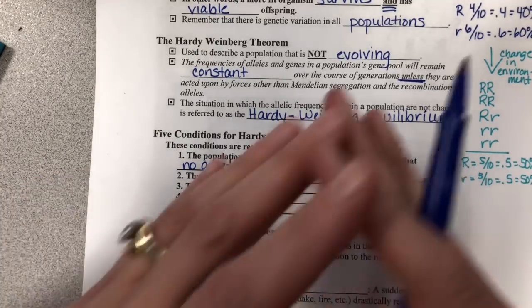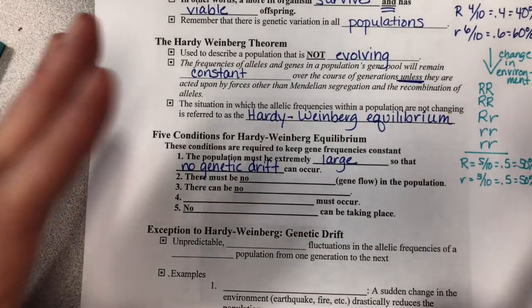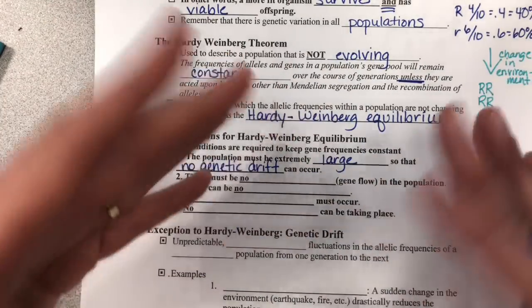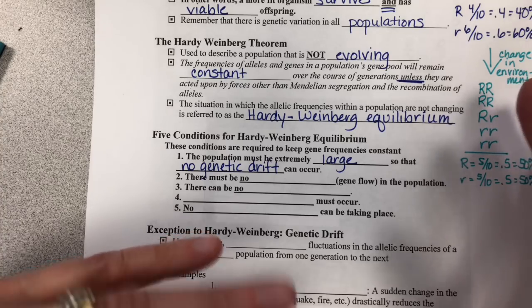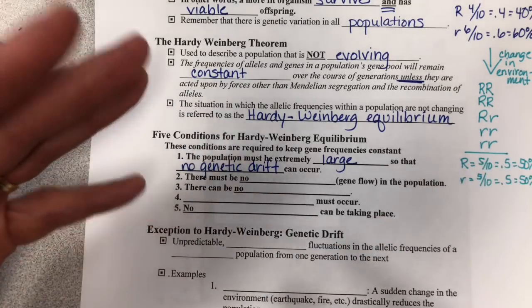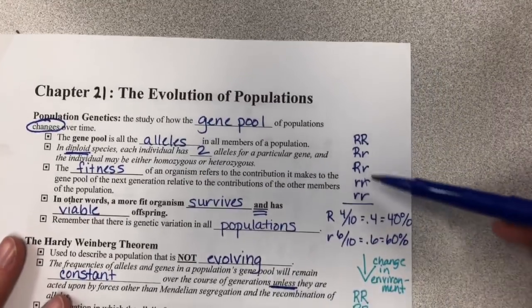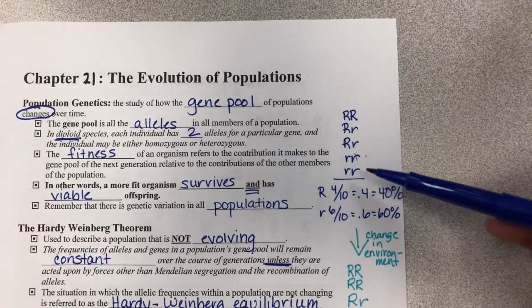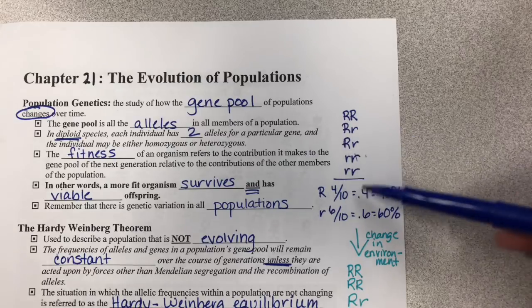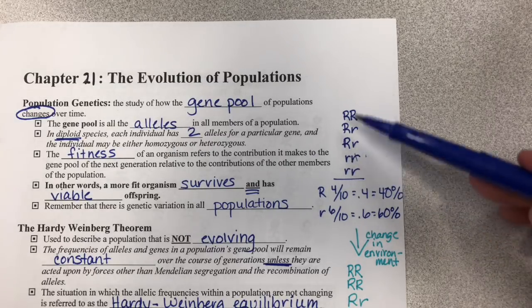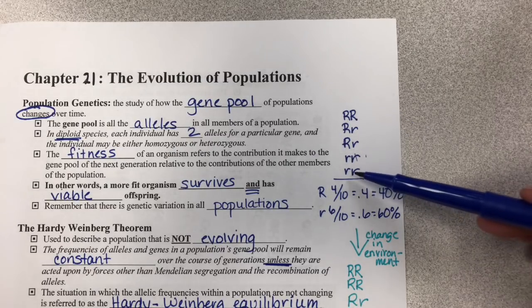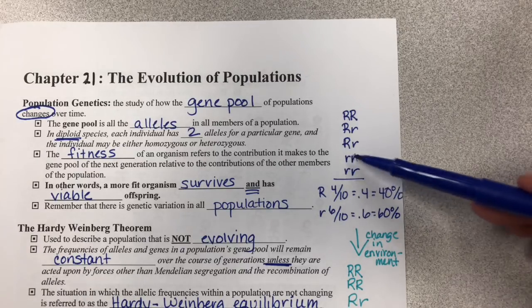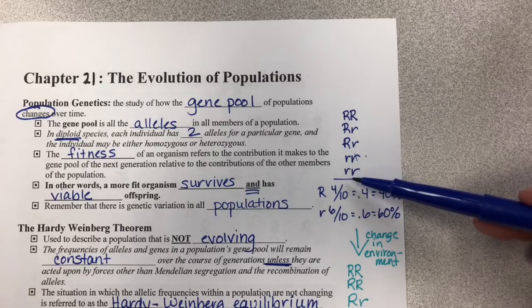The larger the population is, the less likelihood that a gene is going to disappear just by chance. A population of 5 here is not a very big population. When you have a really small population, these two might get the flu and end up dying, and it has nothing to do with them being little r, they just died.